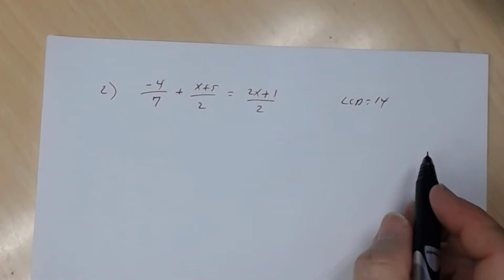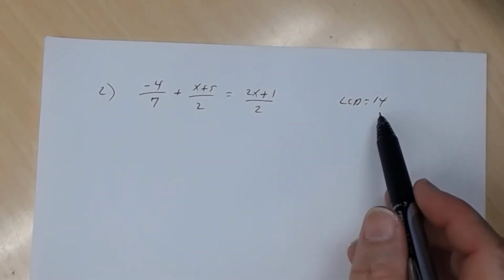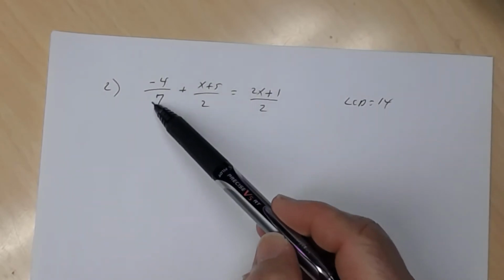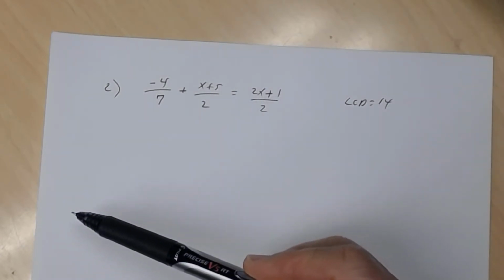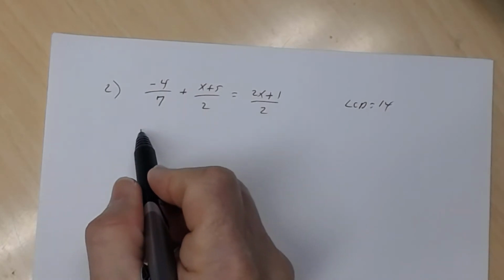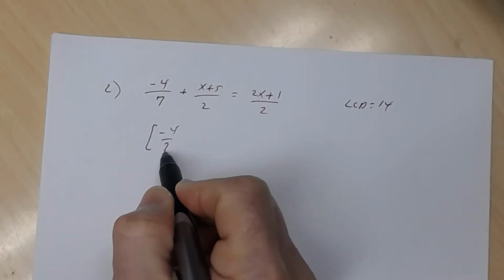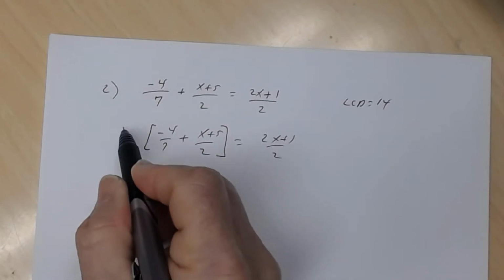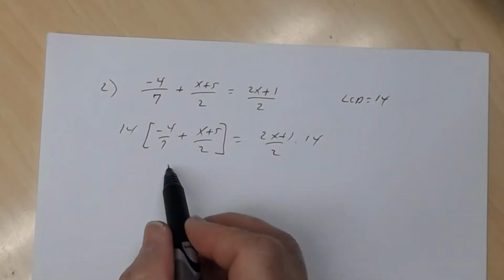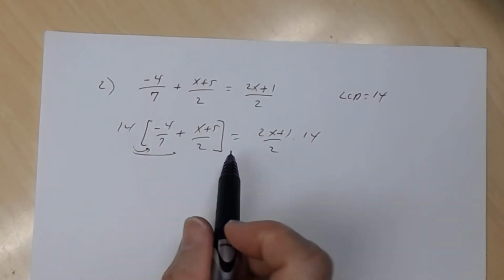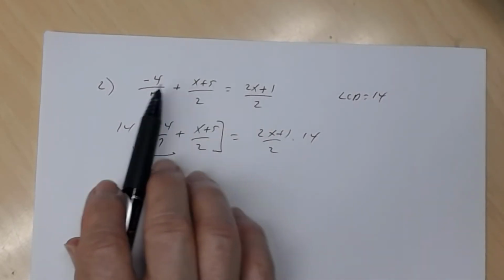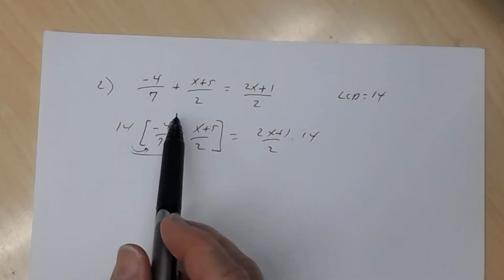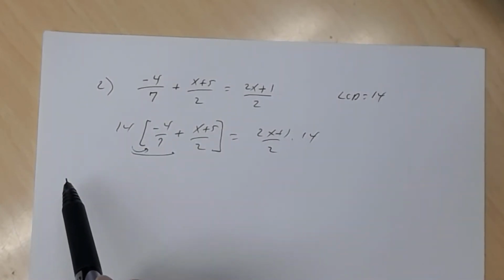So step 1 is to find your LCD. Once you find your LCD, remember the next step is to multiply both sides by 14, which basically means you take each of those rational expressions and multiply by 14. If you think about it, you're saying negative 4/7 plus (x plus 5)/2 equal (2x plus 1)/2, times 14. You can skip writing out each one, because all of these rational expressions get multiplied by 14, since you're multiplying both sides by 14. That was one of the steps.